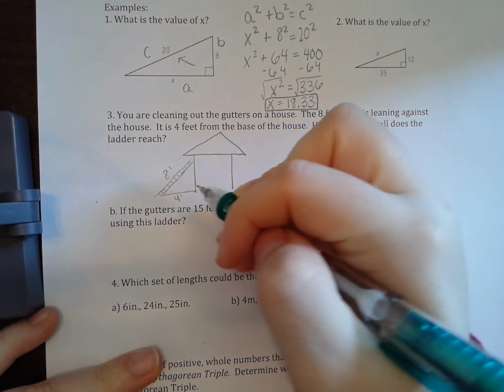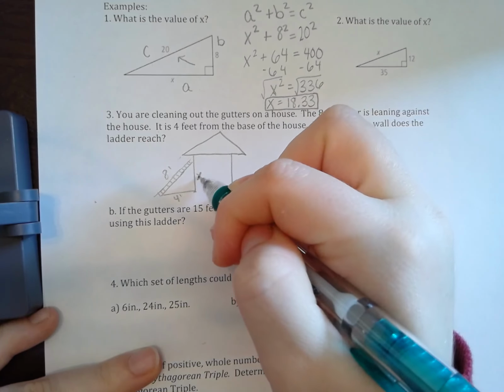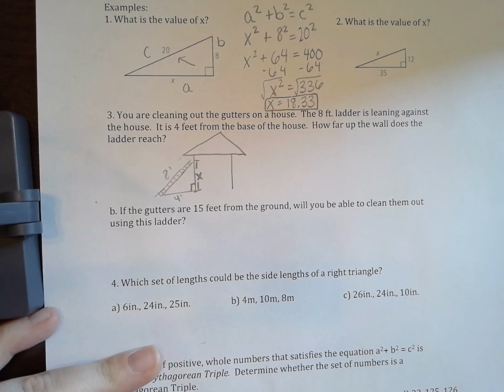It wants to know how far up the side of the house will the ladder reach. So that's the distance from the ground to the top of the ladder. So that's x. Now, in an ideal world, a house will meet the ground at a 90-degree angle. So your 90-degree little box should go in that corner on the ground between the house and the ground.